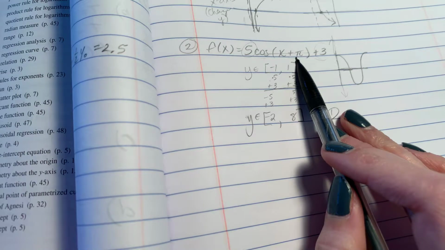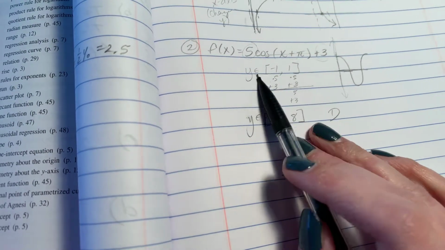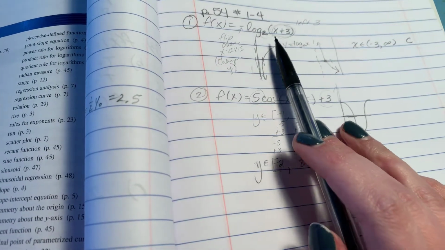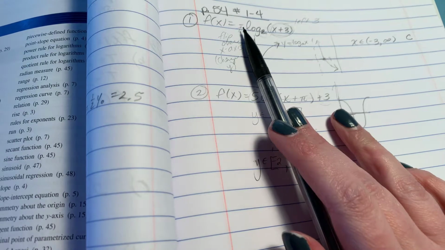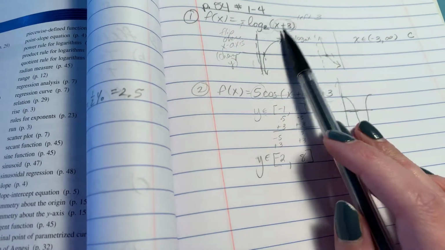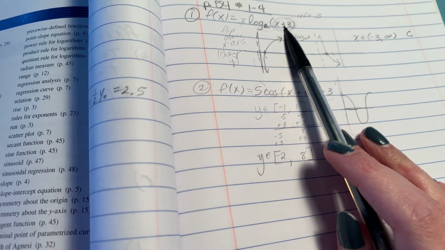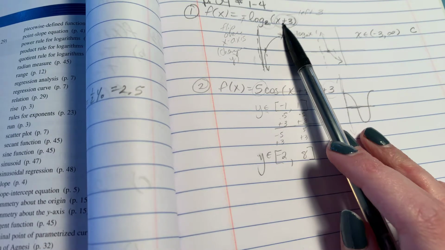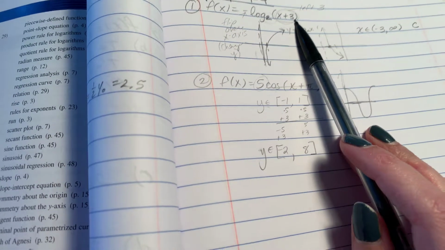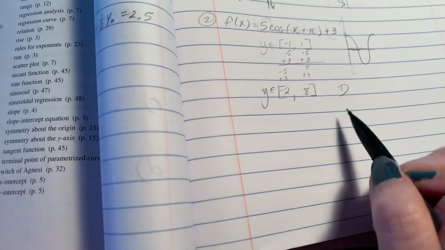This also shifts it left by pi, but it's not necessary because I'm only asking about the range, not the domain. In the previous one, I was only asking about the domain and not the range. I only cared about what this did. Also, for that one, you could have used a domain rule and just said x has to be greater than negative 3, because x plus 3 has to be greater than 0, from our domain rules on the memorization sheet. So lots of ways to approach it. Anyway, that's D for that one.